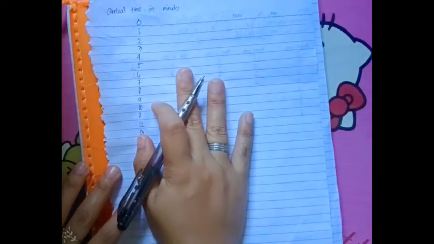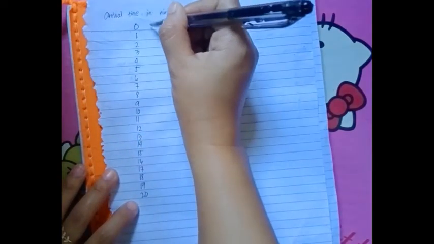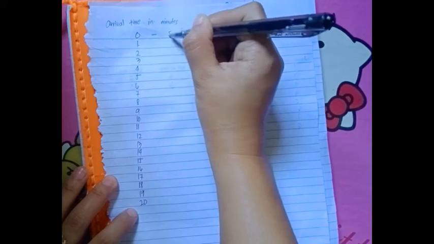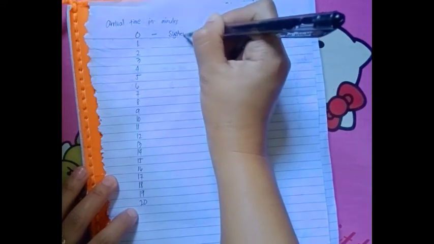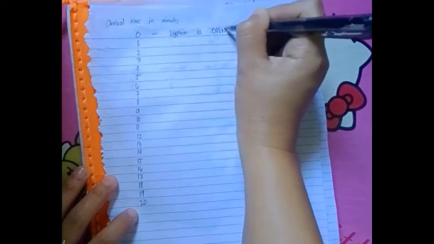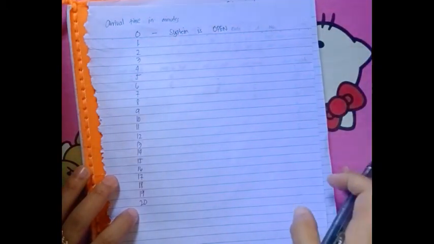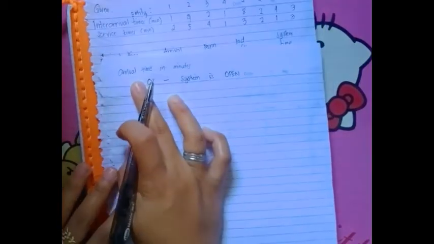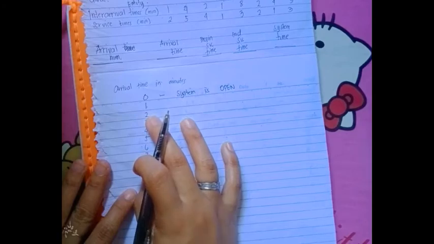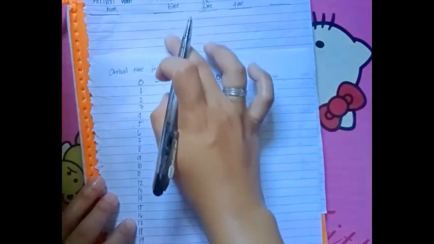Here at 0, let's say the system is open, meaning we are available for entity arrival. This is where we are going to get the values for arrival time.